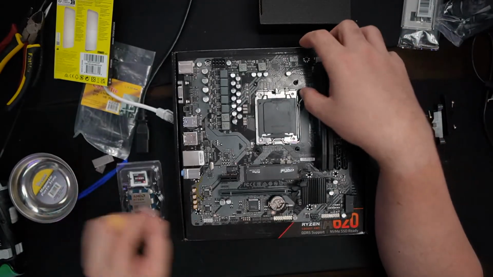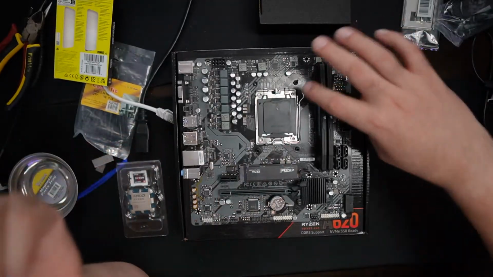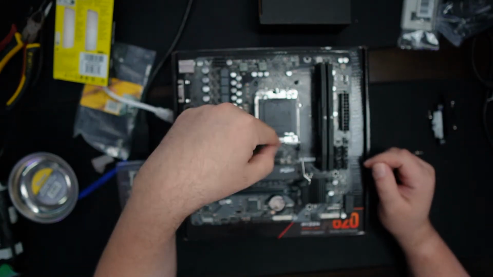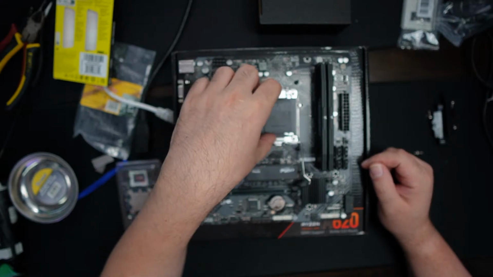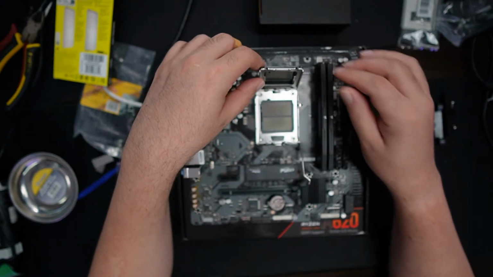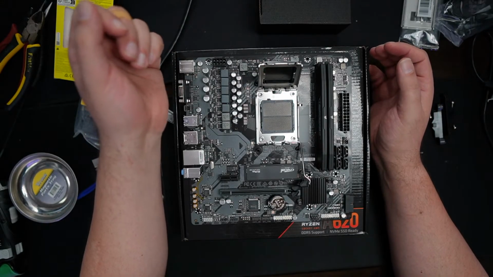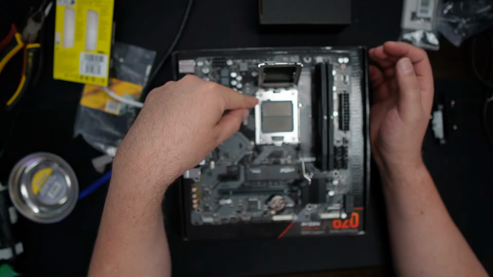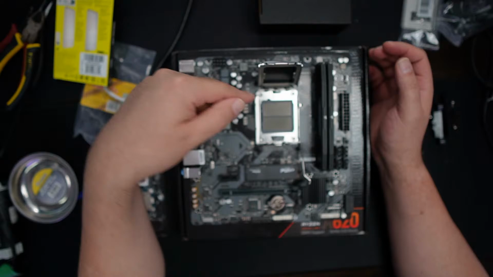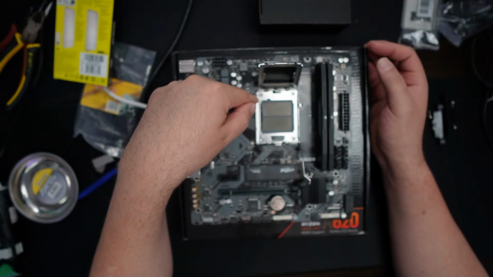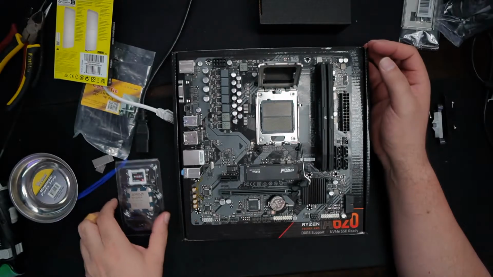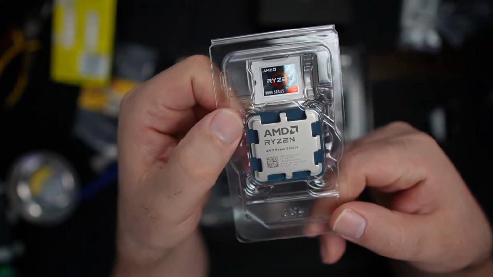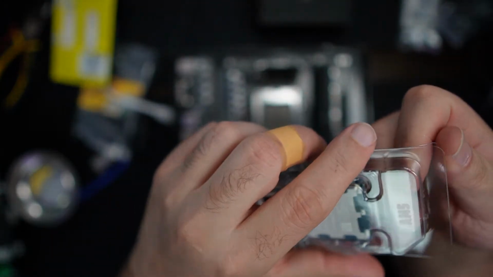At this point, what we're going to have to do is open up the actual socket. To do that, you're going to push down on the retention arm, push up, allow it to go all the way back so it clears this little section here, and then you're able to pull the socket open. When it's open, there's a little arrow that indicates which way the CPU goes, which is the upper corner. This one happens to be the upper left corner, or my upper left corner, might be camera right. So that's where you're going to put your processor, and you're going to match that little golden arrow to the little silver arrow that's down on the board.